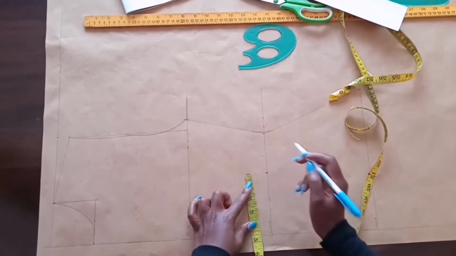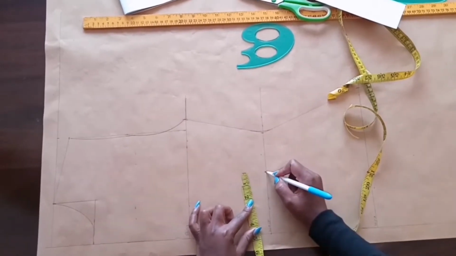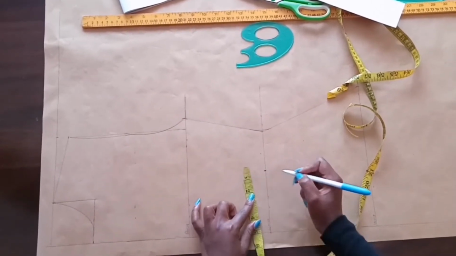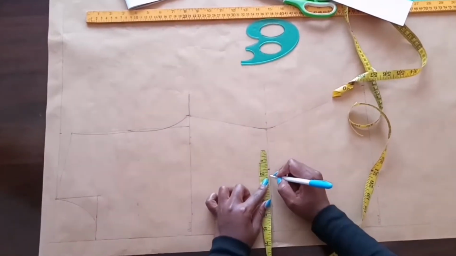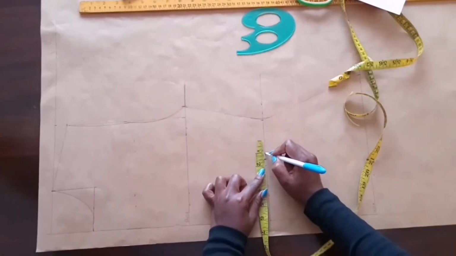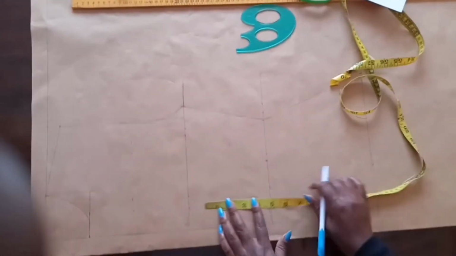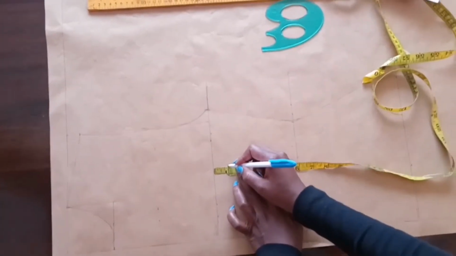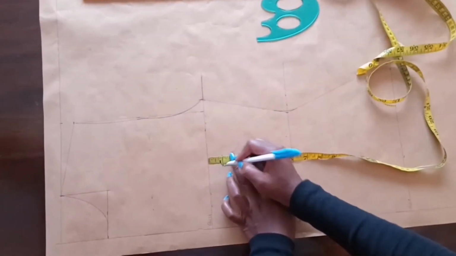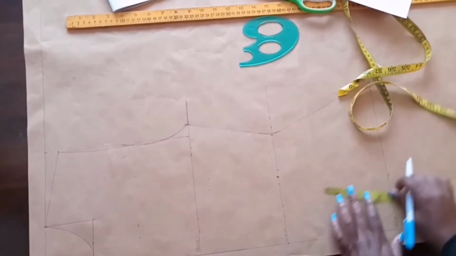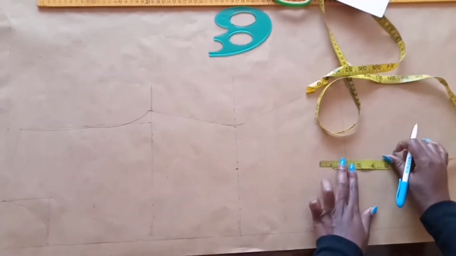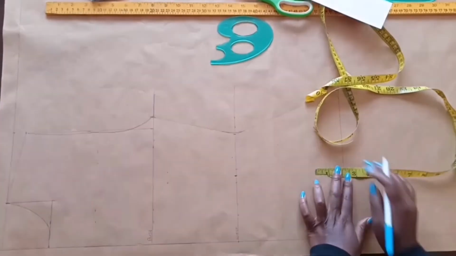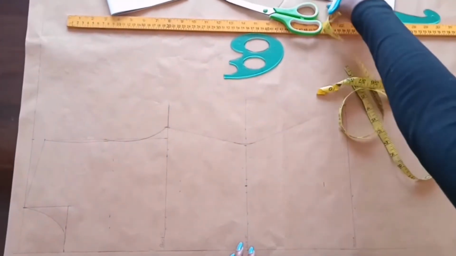The distance for the dart is 1 inch, but from here we are going to go half and half to get the 1 inch. So half, half. The dart from the bust goes 1 inch below the bust, and at the hips it goes 2 inches above the hip. And then you're going to draw it out.